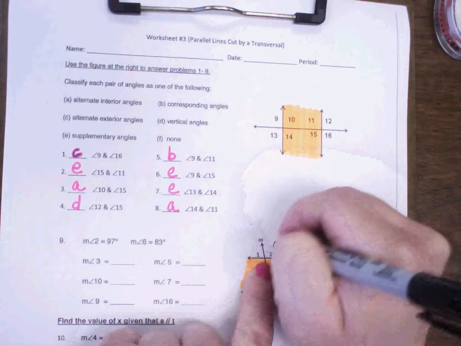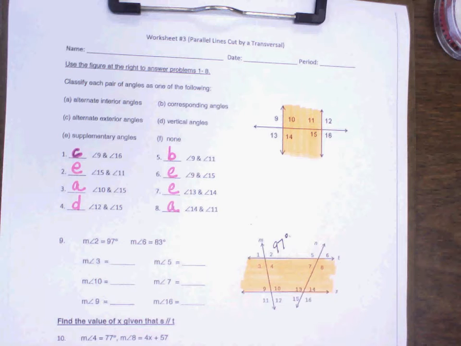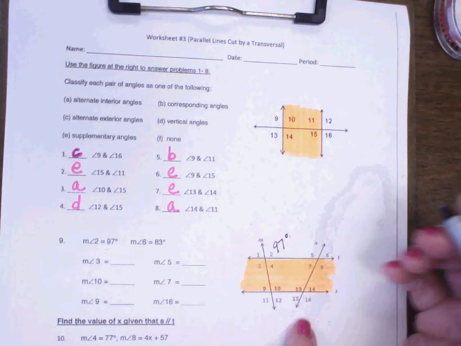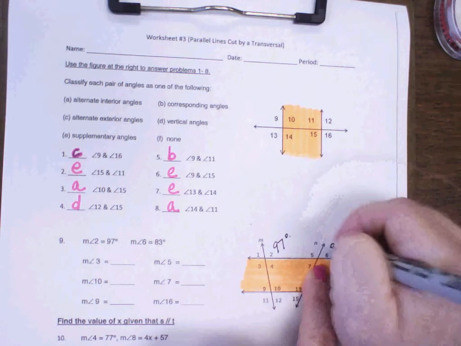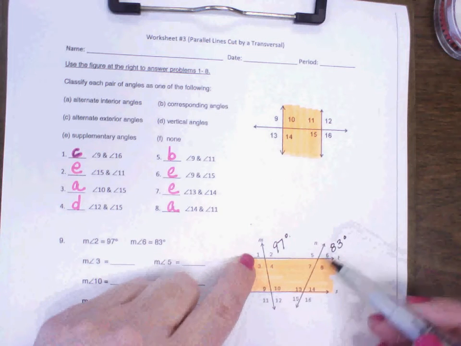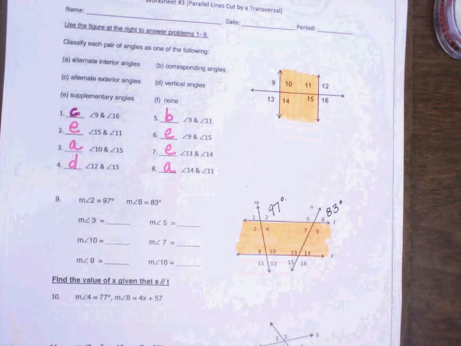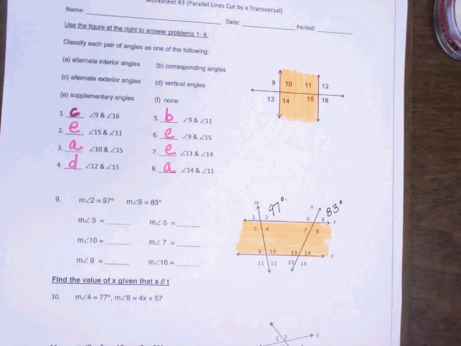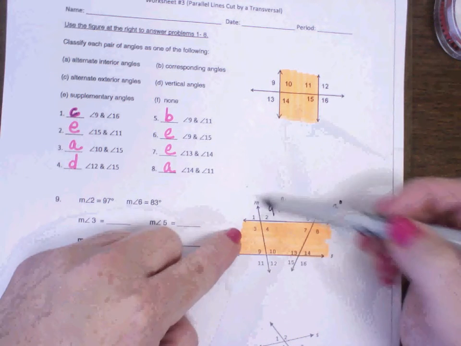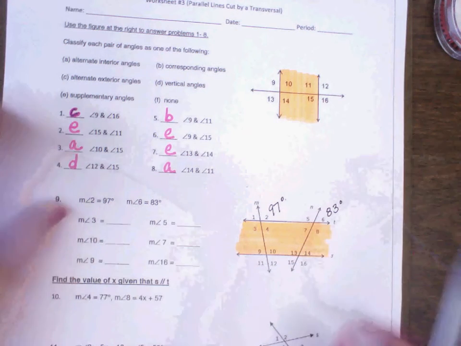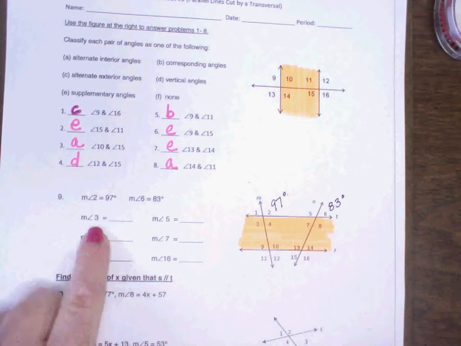All right. Number 2 is 97. So let's write it down. And number 6 is 83. Now you have to be careful because you have two different transversals. So you cannot confuse one transversal with the other, okay?